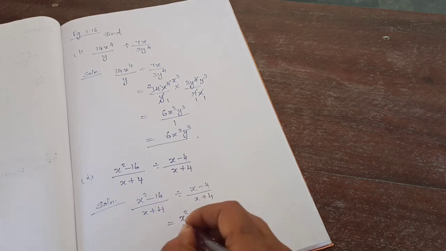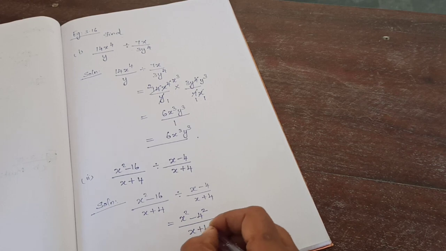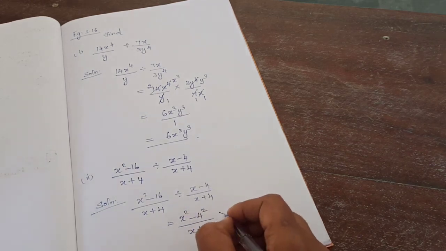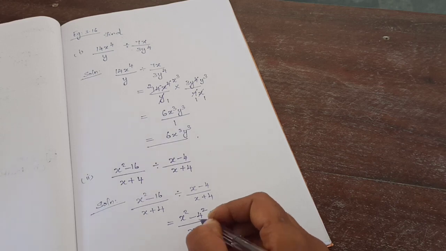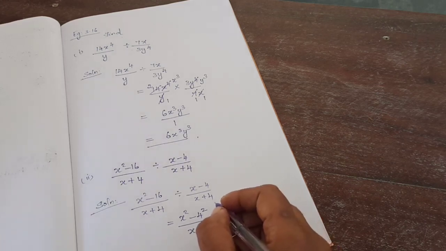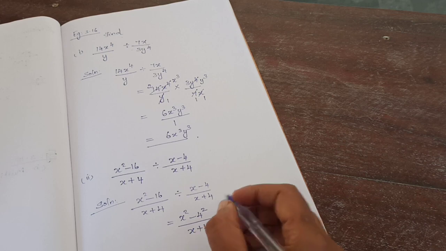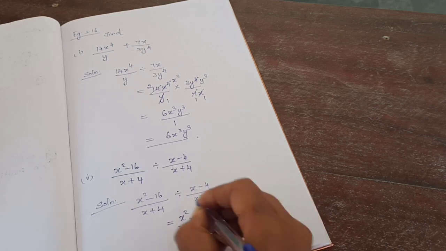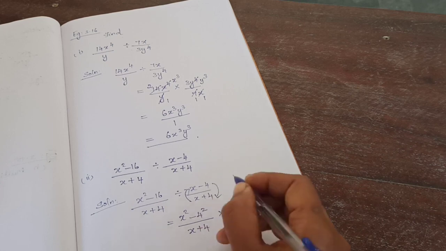So 4 square divided by x plus 4. Now I am changing this division into multiplication. Then what will be the other change for the second term? Want to take the reciprocal. So x plus 4 by x minus 4. This term will go here and this term will come here.